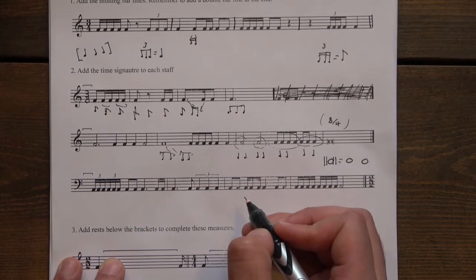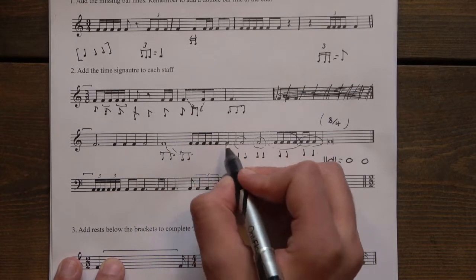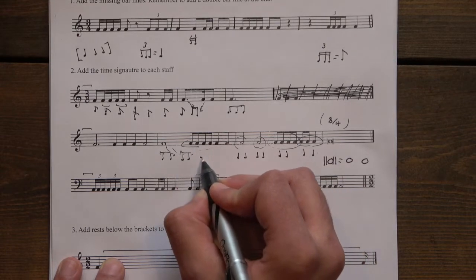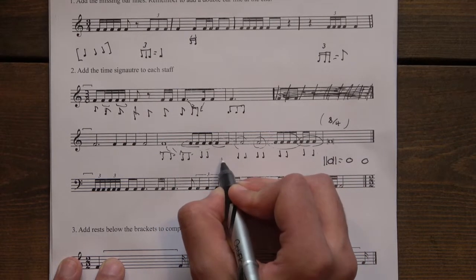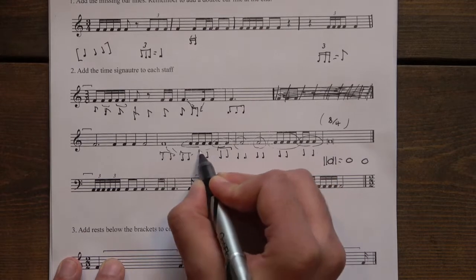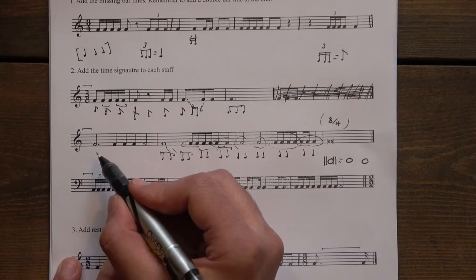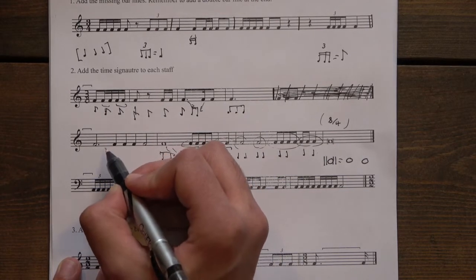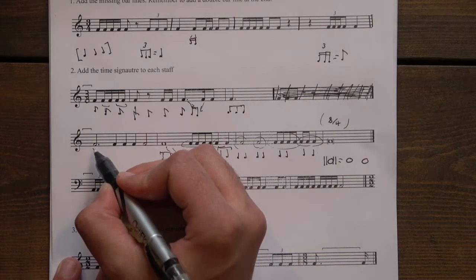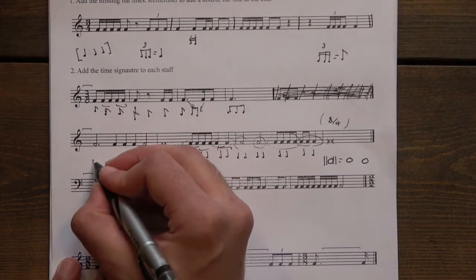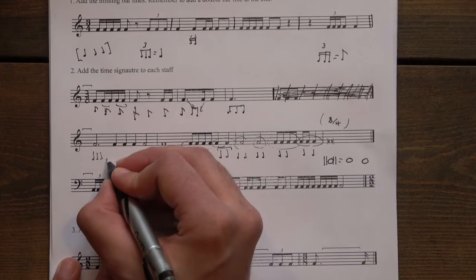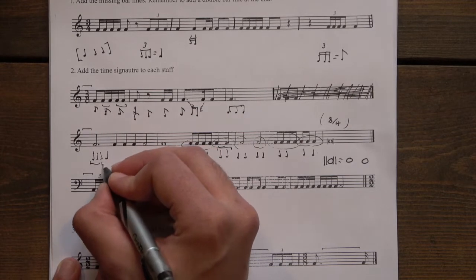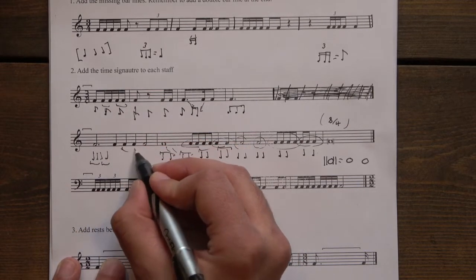2 groups can fit in there, that's fine. And then this would be a group. And this would be a group. This bar is also grouped in 4s. And can we group this one in 4s? There's 4 quarter notes here. There's 3 quarter notes in this. And there's the 4th one. That could be 1 group, 2 groups, 3 groups, 4 groups.